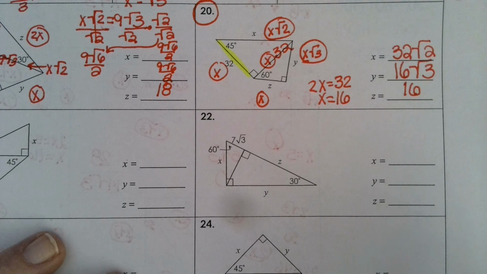Okay, make sure you know the ratios for 45-45-90, x radical 2, and for 30-60-90, x, x radical 3, 2x. You have to memorize those. And I hope you're memorizing your triples. Thank you.